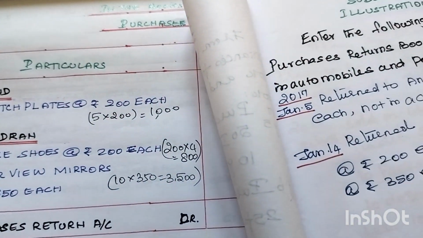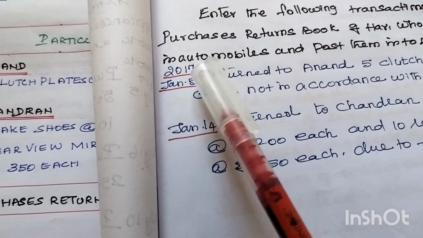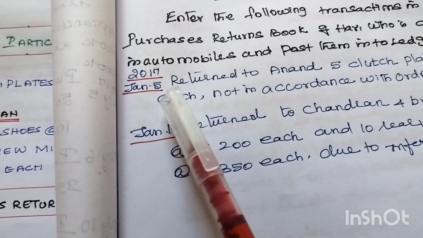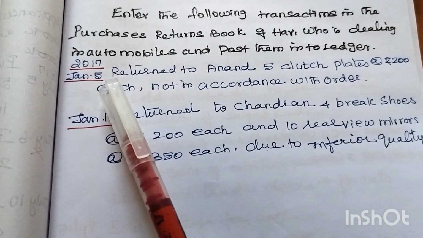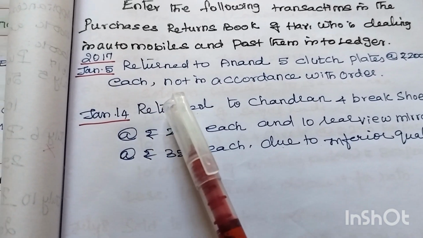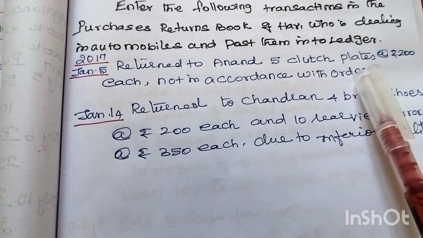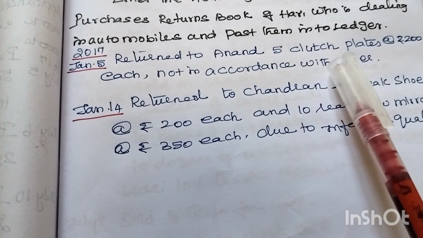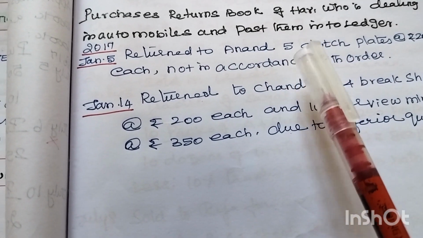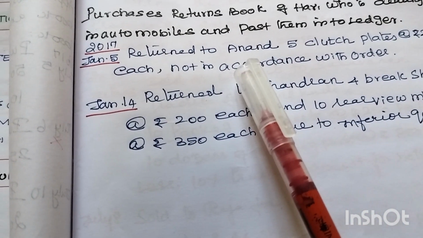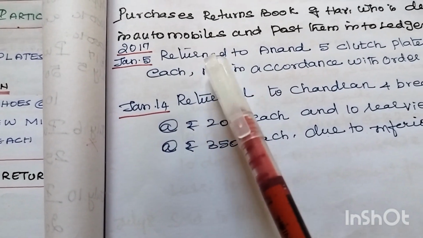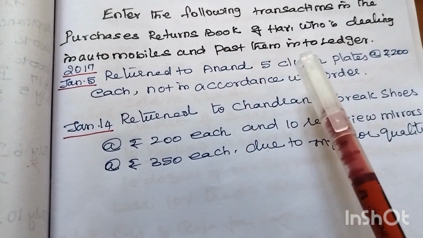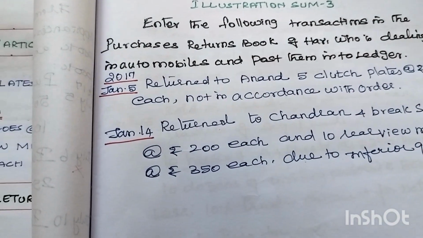Okay, let's see the transaction. That is 2017 January 5 returned to Anand 5 clutch plates at rupees 200 each, not in accordance with the order. Not in accordance with the order, we have to write it into the remarks column. Okay, so what is the transaction given here? Returned to Anand 5 clutch plates at rupees 200 each.